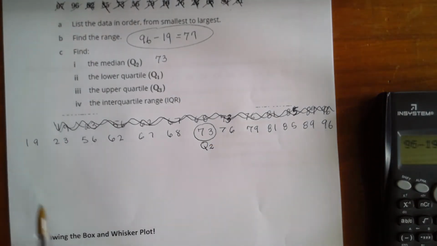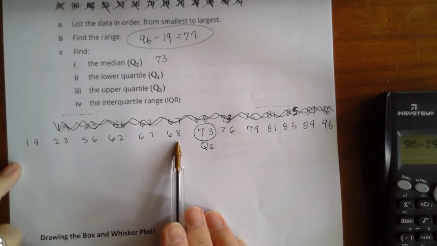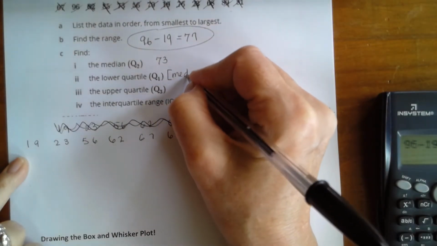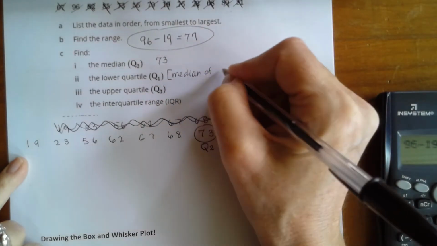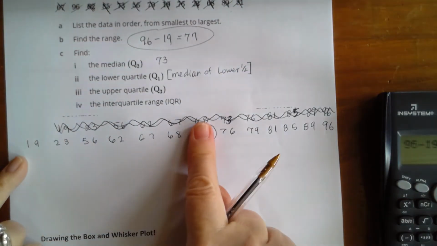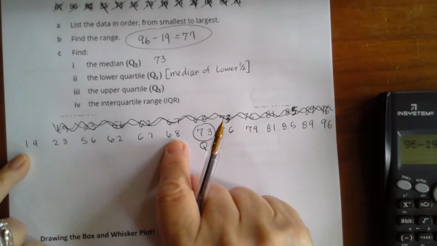Now the lower quartile is really the median of the lower half. If I have just a regular Q2 where I didn't have to find the average of the two middle numbers, then I just find Q2 from here.